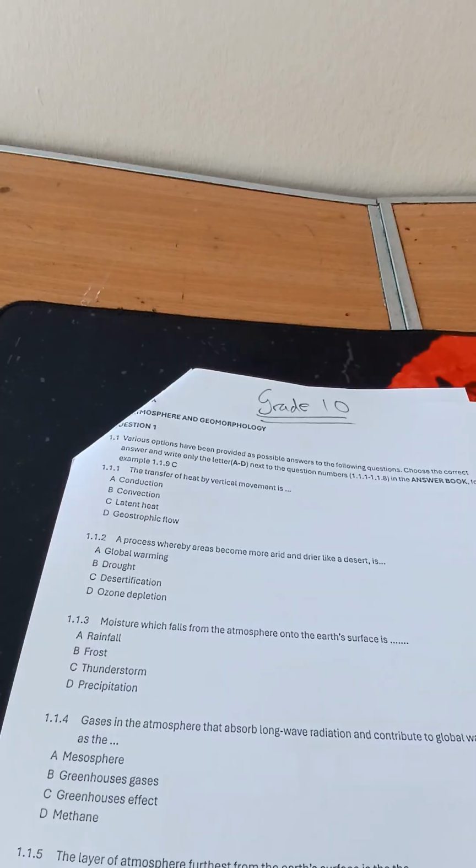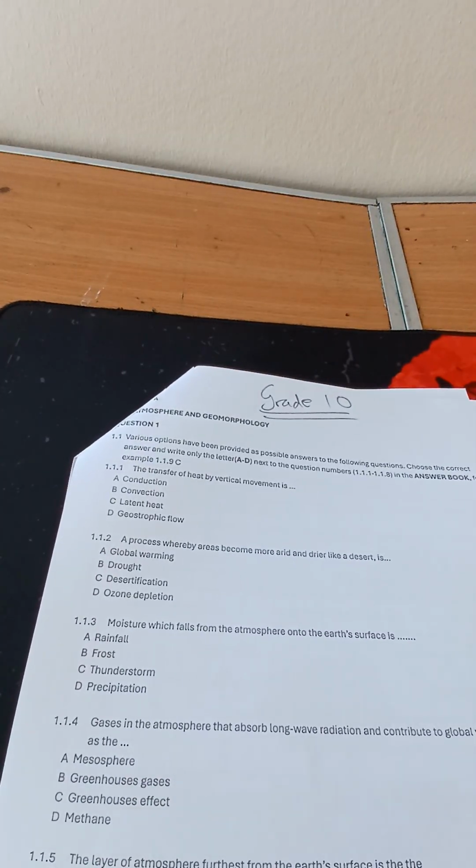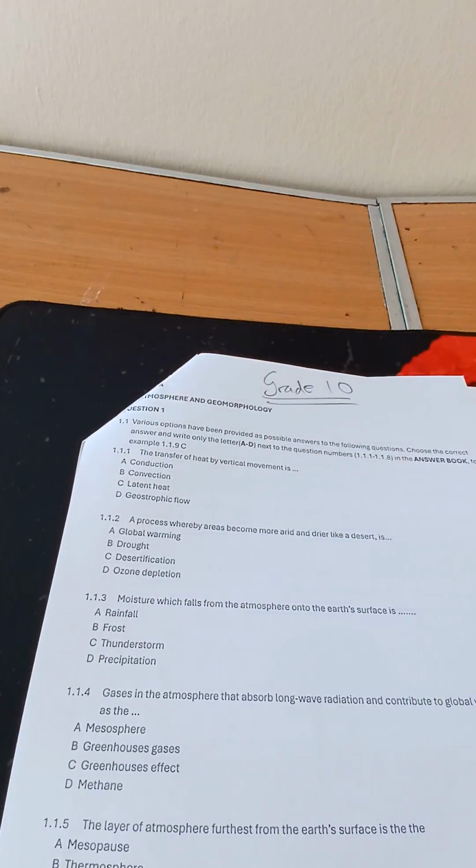Grade 10 revision. I'm doing grade 10 revision now. What do we have? We have got paper 1. Actually, I set this paper last year. I compiled it from different past exam papers, so I'm the one who set out this paper.